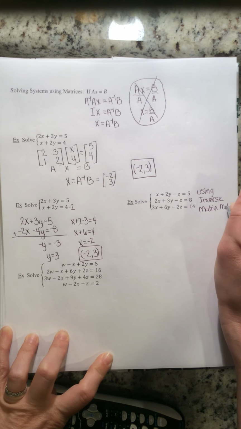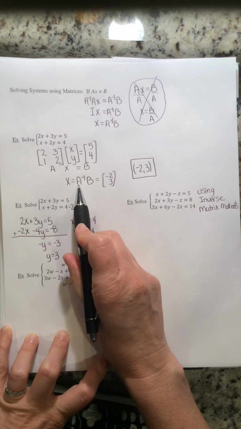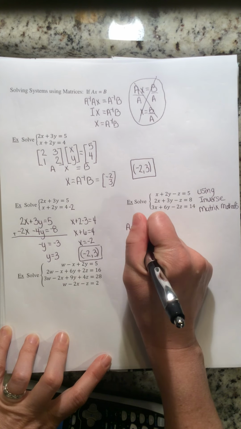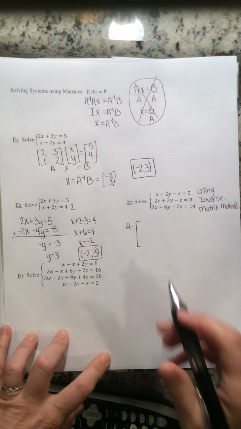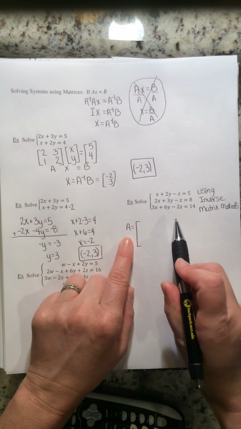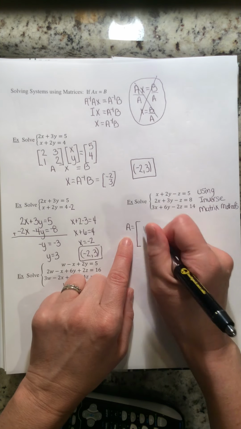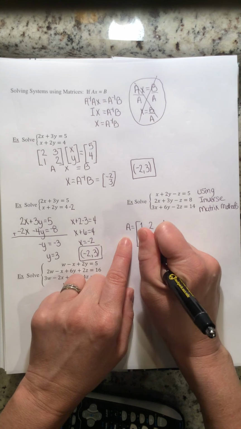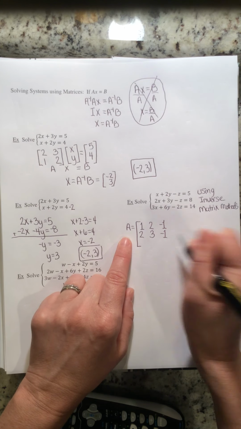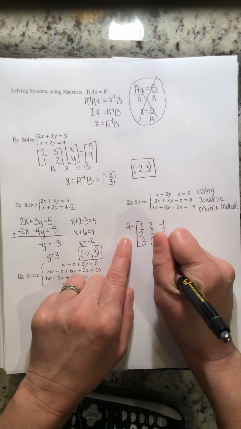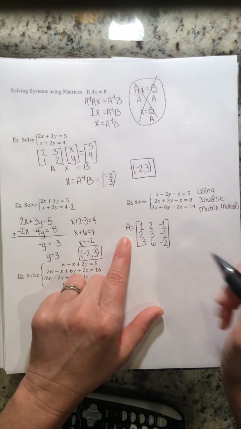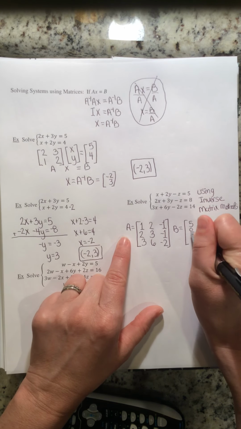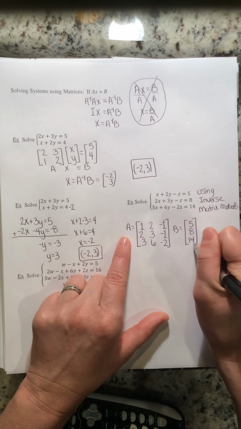So when it tells you to solve using inverse matrix methods, they're talking about use your calculator to do A inverse times B. So for your work, what you would want to do is tell me what you're putting into your calculator. So you're going to tell me that matrix A is the coefficient matrix. Using that system, the coefficient matrix would be 1, 2, negative 1, 2, 3, negative 1, 3, 6, negative 2. And then you're also going to tell me that matrix B is the constant matrix, the skinny matrix 5, 8, 14 from the other side.